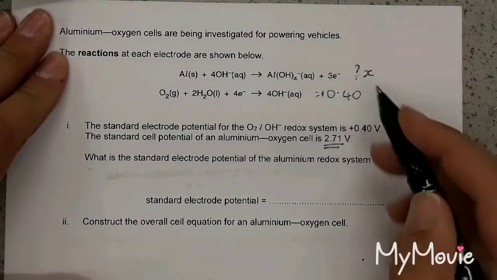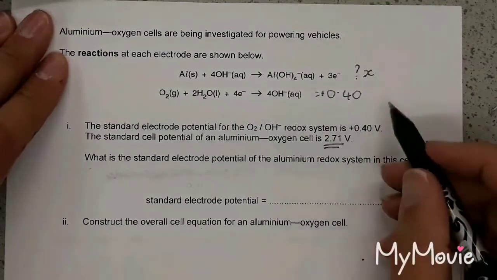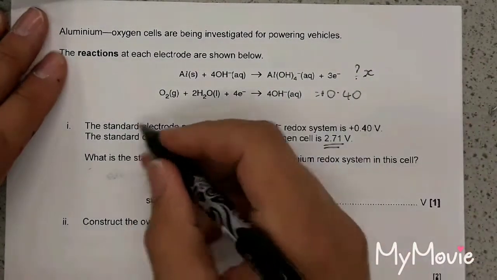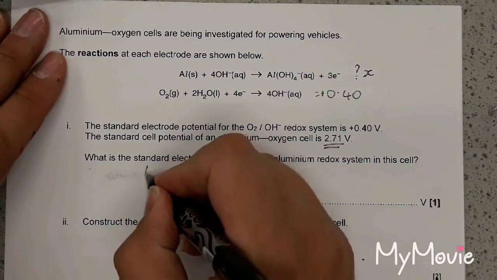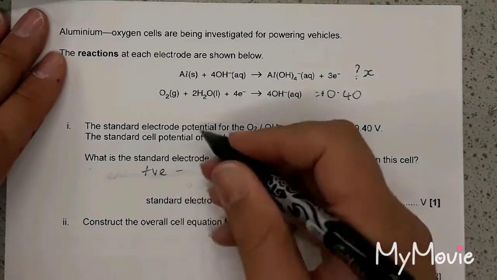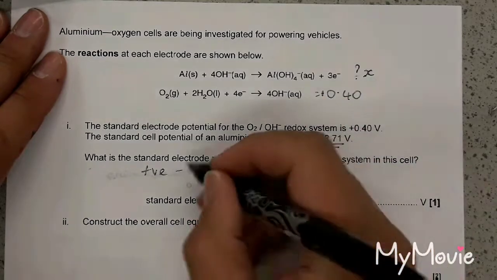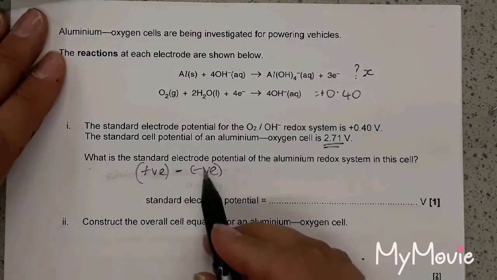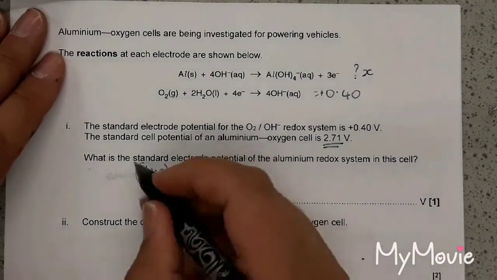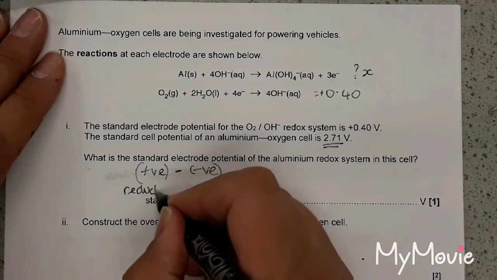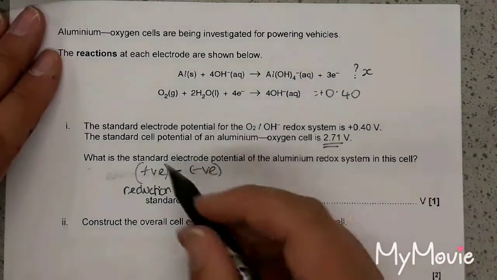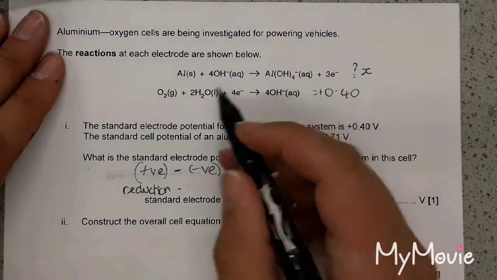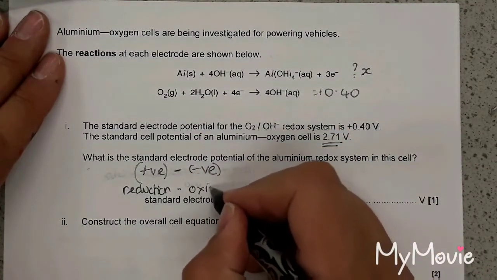Let's say that my unknown is x. And we know, therefore, that in any cell, it's always going to be the positive electrode minus the negative electrode. Just put it in brackets so it looks a bit more clear. So your positive electrode minus your negative electrode. And your positive electrode is always the electrode showing reduction, because that's the one that's more likely to show reduction based on the electrode potentials. So it's your reduction half cell minus your oxidation half cell.